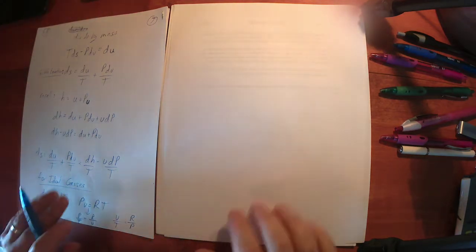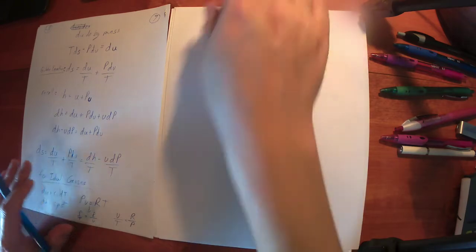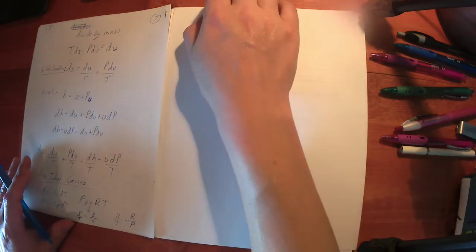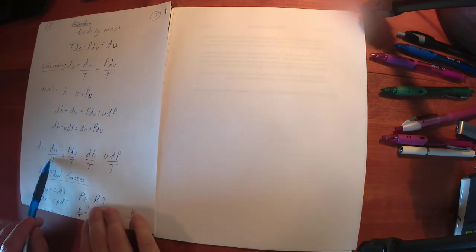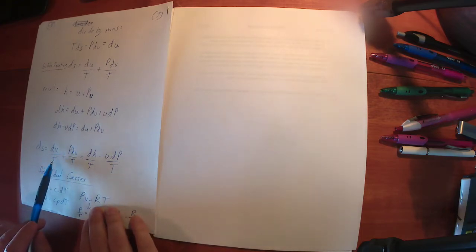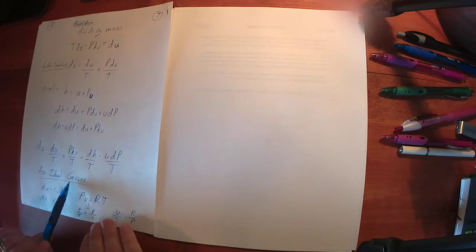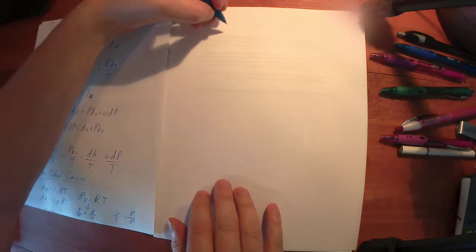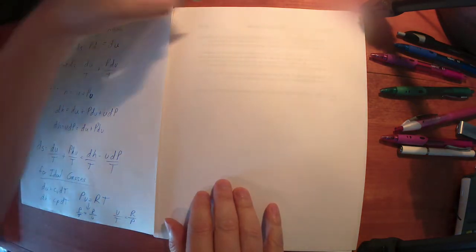So again, our whole goal here is to figure out how we can determine a change in entropy. We've just derived Gibbs' equation for a generic situation. We said we could probably use this for ideal gases. So if I plug in, let's just work with this one.